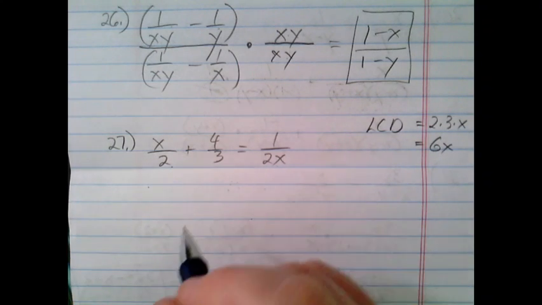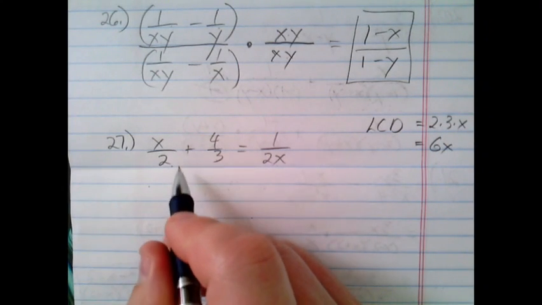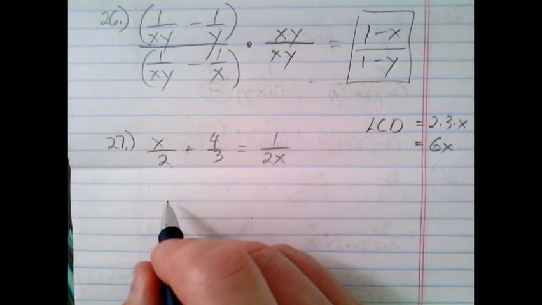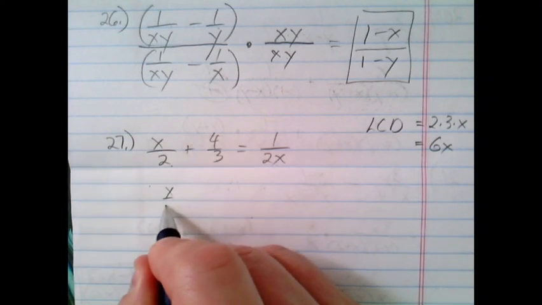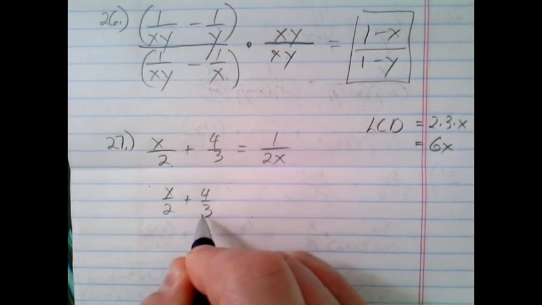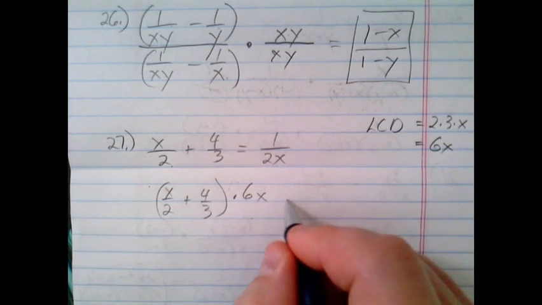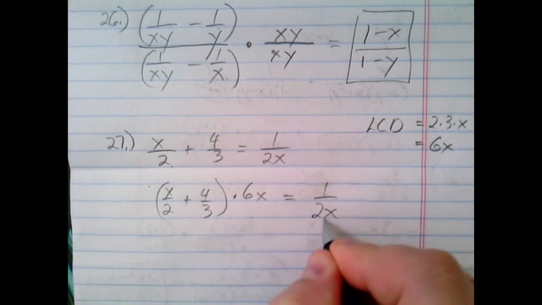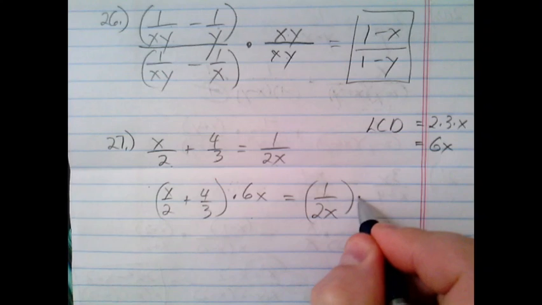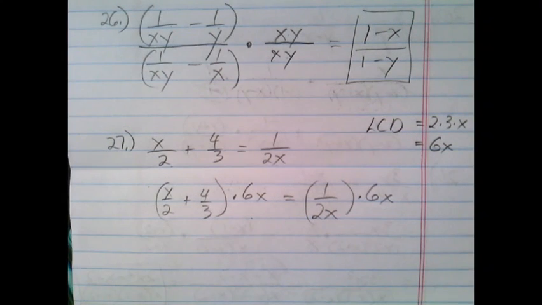Now here's what I'm going to do with that 6x. I'm going to multiply both sides of the equation by that 6x. So the (x plus 2)/4 plus 4/3 gets multiplied by the 6x, and the 1 over 2x gets multiplied by the 6x. The idea again is we're trying to get all the denominators to cancel.